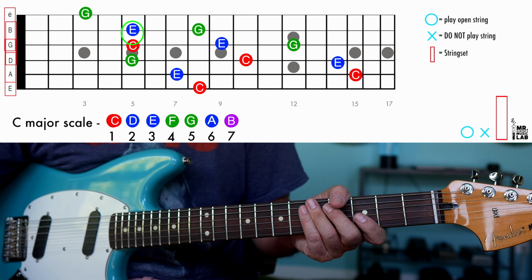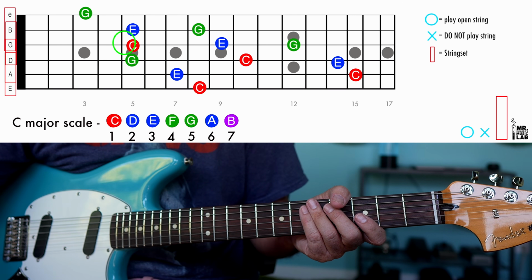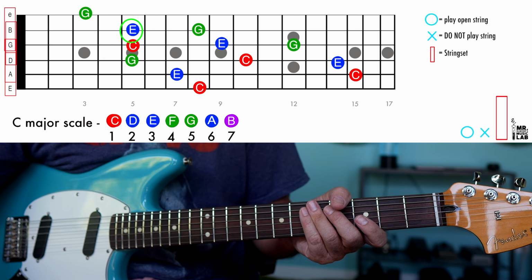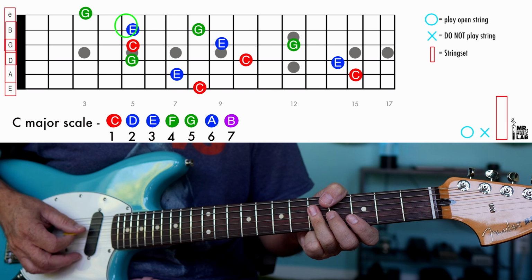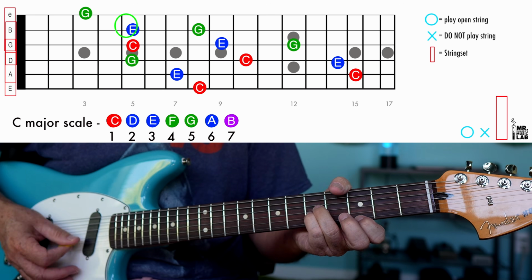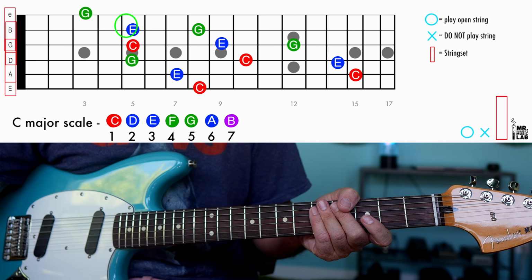Now, I'm just going to point it out because it's here. See this GCE? It's where these two triad string sets overlap. That's an inversion right there. So you see that bar I'm playing right there? So GCE. This is what makes guitar amazing, but amazingly hard too.